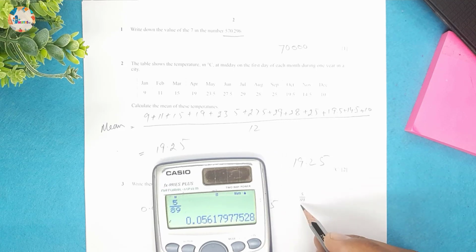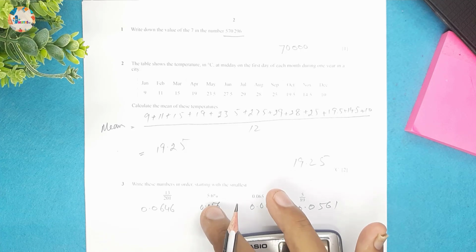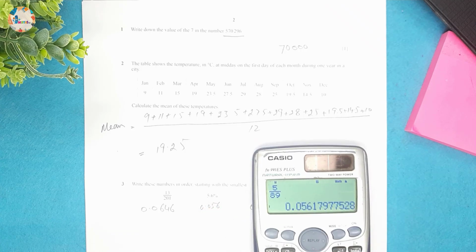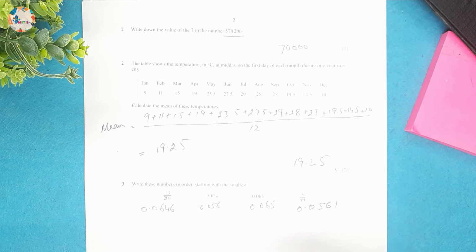0.0561. For this value we have to take more digits, because in comparison with the other number we require that. So the smallest one is 5.6%.